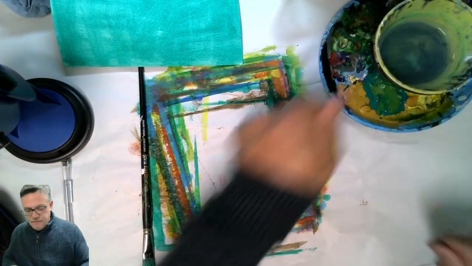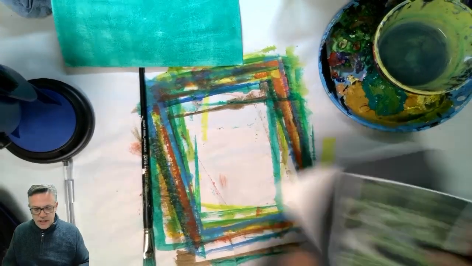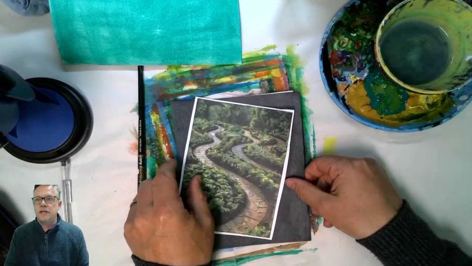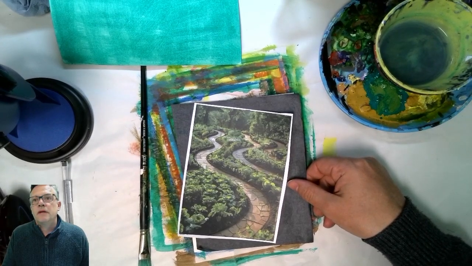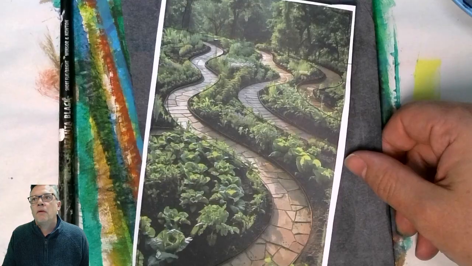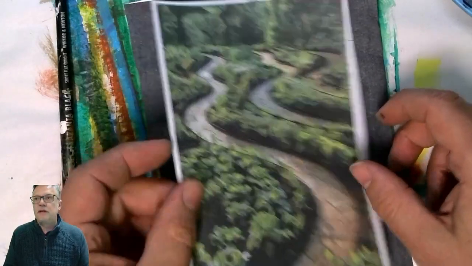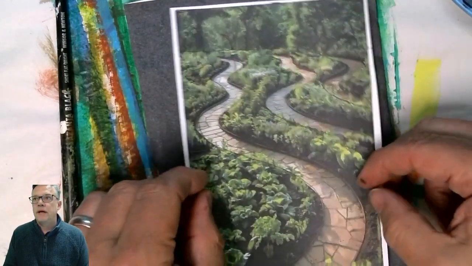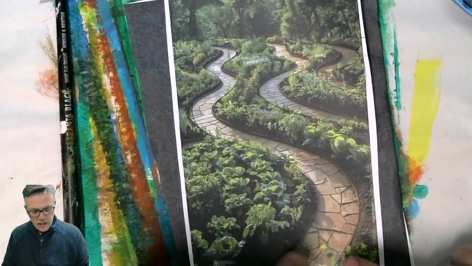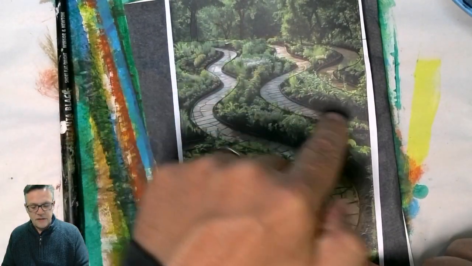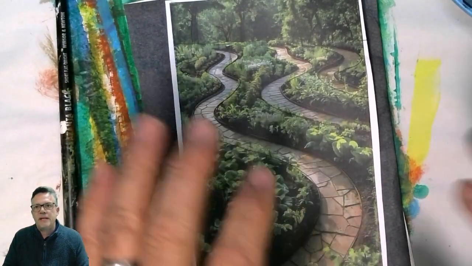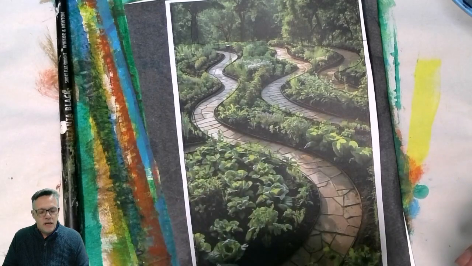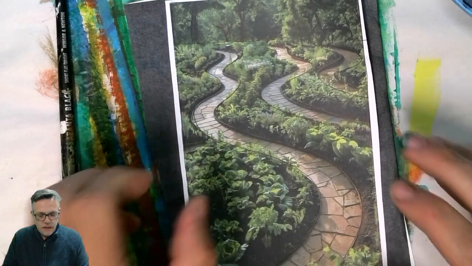So the next thing to do is I'm going to do a demonstration one first of all tonight. I'm going to zoom in a little bit. Okay, so we've got a photograph, and I've chosen this one because it's got these beautiful windy paths. The reason I've chosen pathways is because it automatically divides the landscape and gives you something very specific to work with.